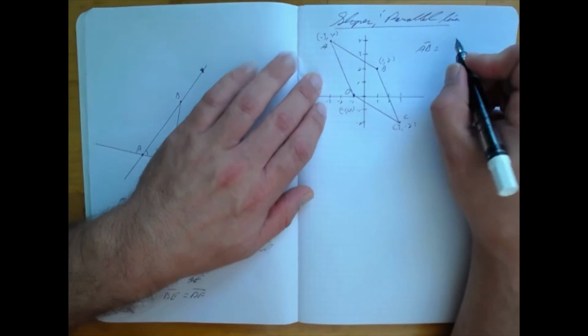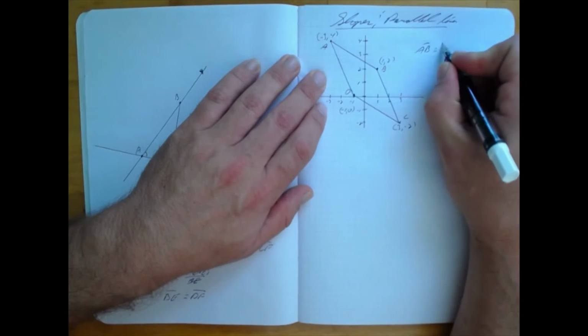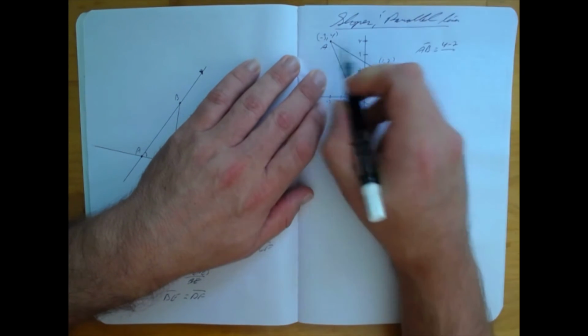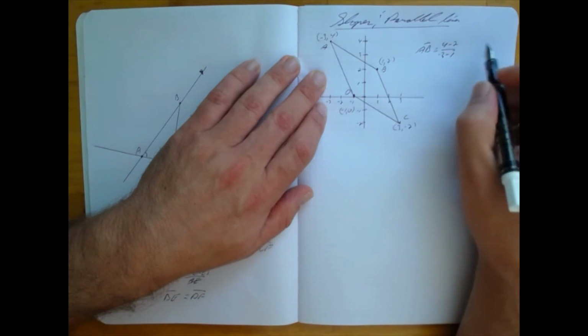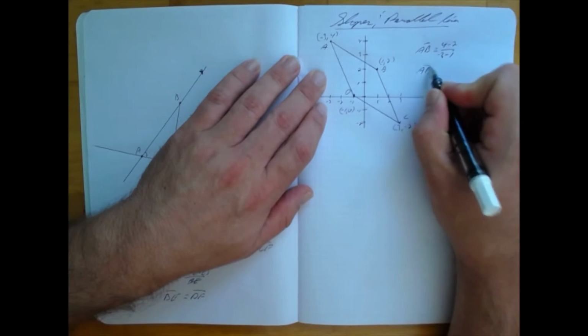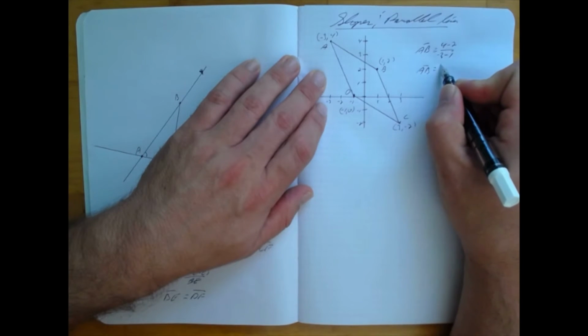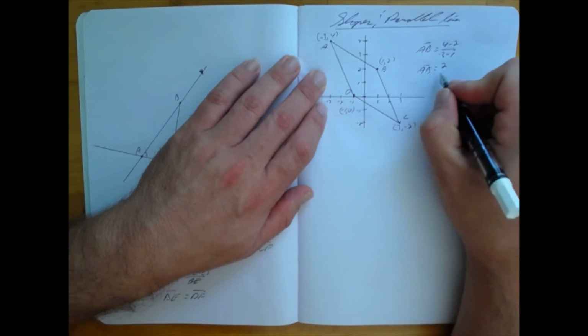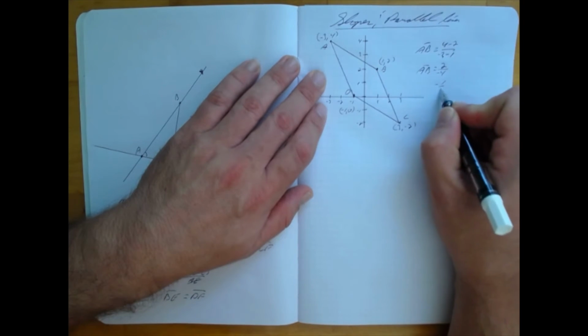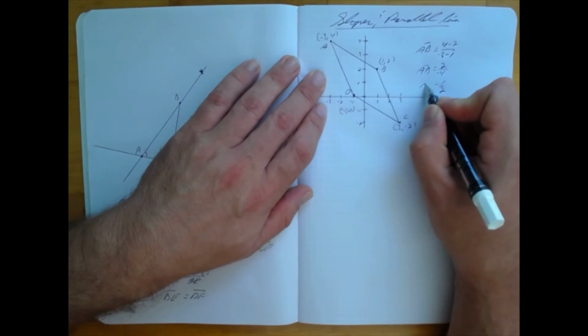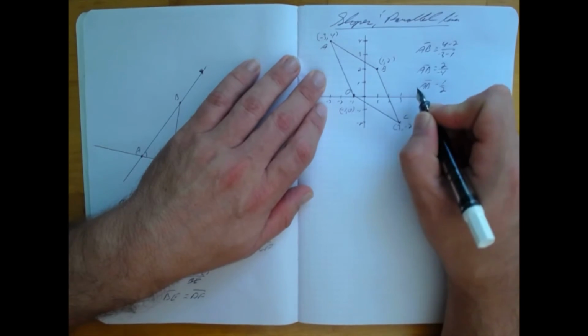So I'm going to do the change in y, 4 minus 2, over negative 3 minus 1. So AB is equal to 4 minus 2, which is 2, over negative 3 minus 1, which is negative 4. So we simplify to get negative 1/2 as my slope for AB.